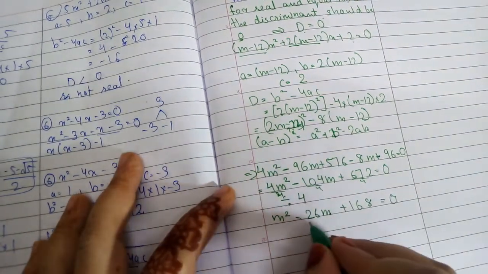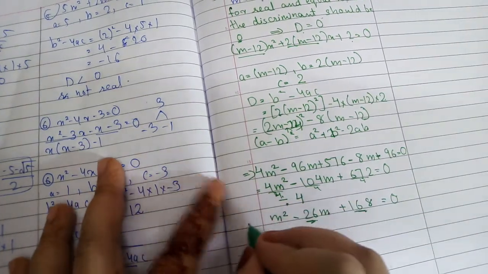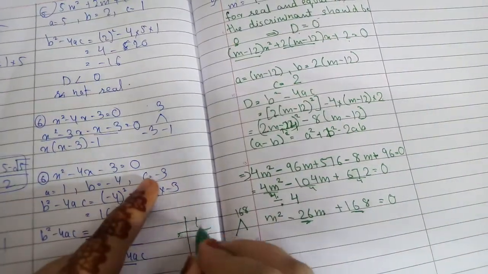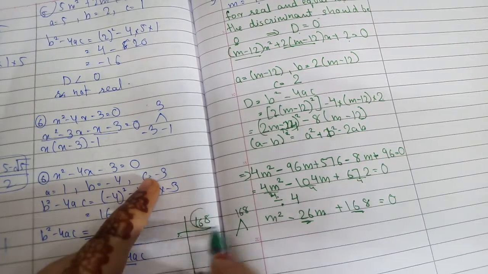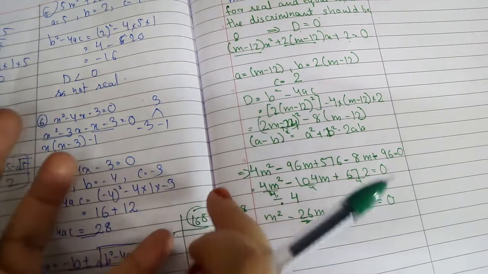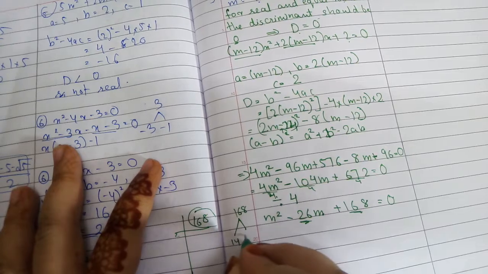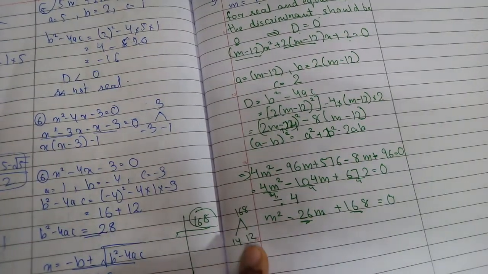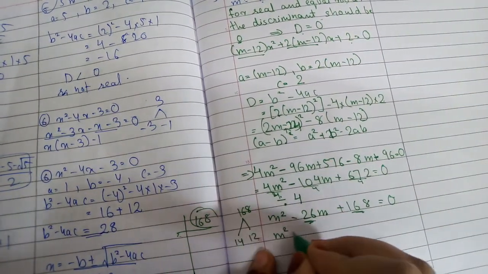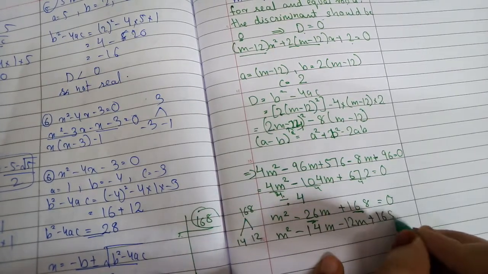Okay, now here the middle term is 26 and the c term is 168. That means we want the factors of 168. Now after doing factorization by this method, we will get the factors of 168. Now you all know how to take out the factors by this method. Okay, so for 168, it will be 14 multiplied by 12. So 14 plus 12, it will be 26. So we will write here m square minus 14m minus 12m plus 168 is equal to 0.